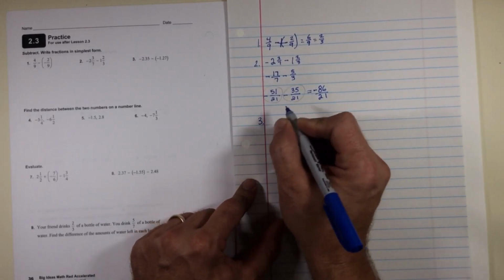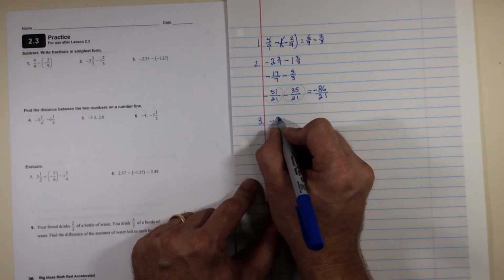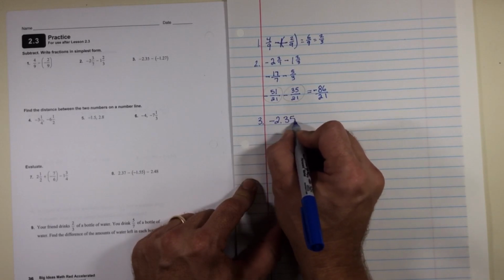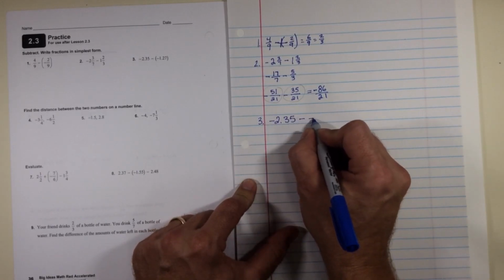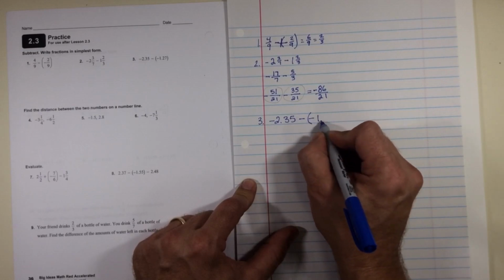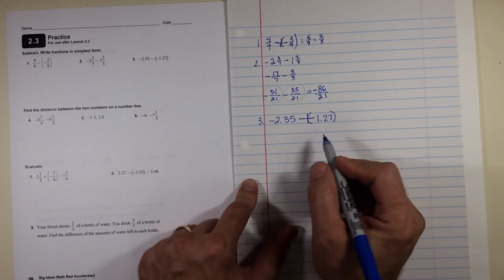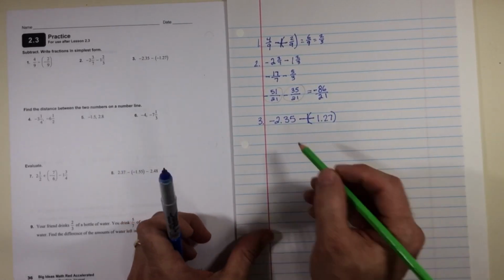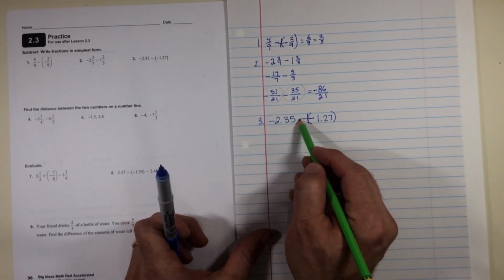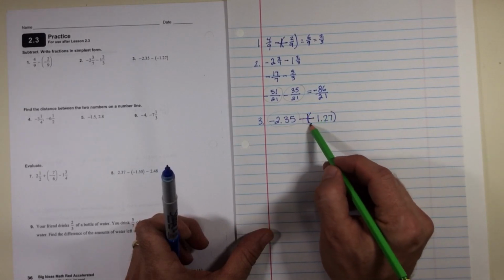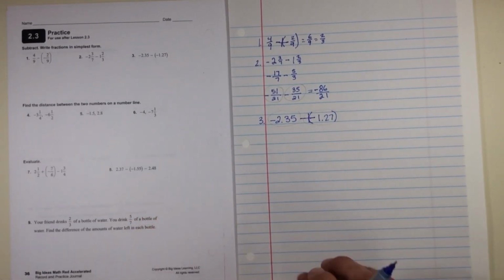Number 3. Negative 2 35 hundredths minus a negative 1 27 hundredths. I take those two minuses, make them a plus, and now I have two terms here. Negative 2 35 hundredths, positive 1 27 hundredths.